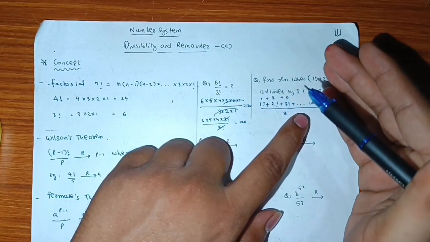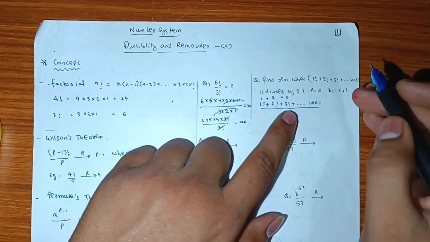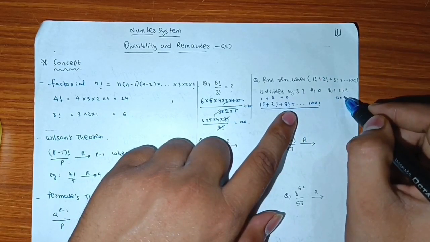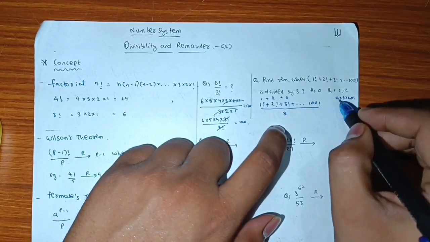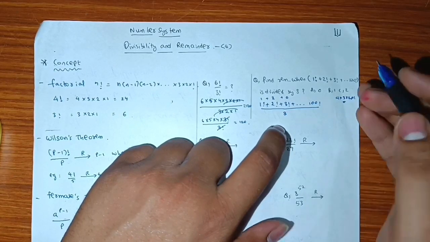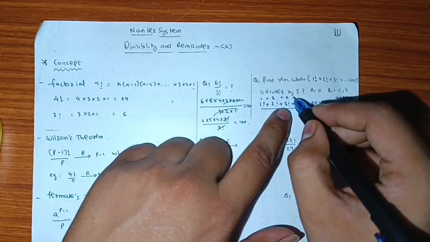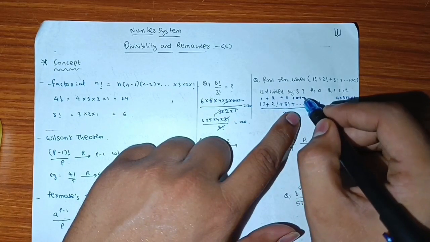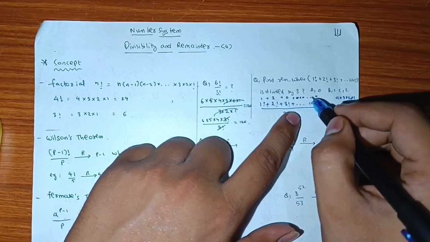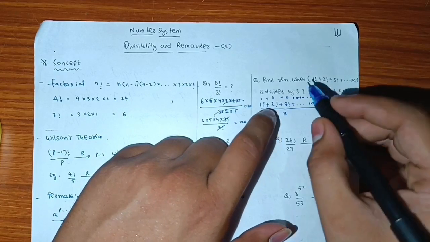Again, 4 factorial means 4 into 3 into 2 into 1, nothing but you can write it like 4 into 3 into 2 into 1. So inside this you have the value 3. Again it is a multiple of 3, which means if you divide by 3 then you will get the remainder 0. Similarly with the 5 factorial, and up to 100 factorial, if you divide by 3 you will get the same value 0.